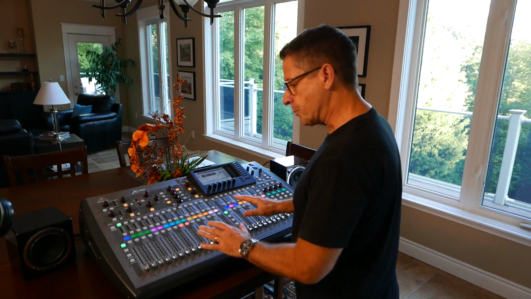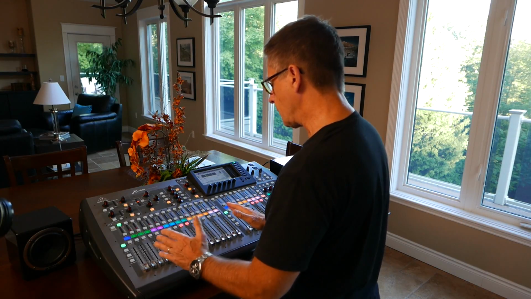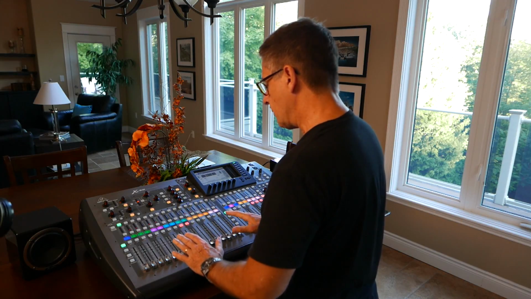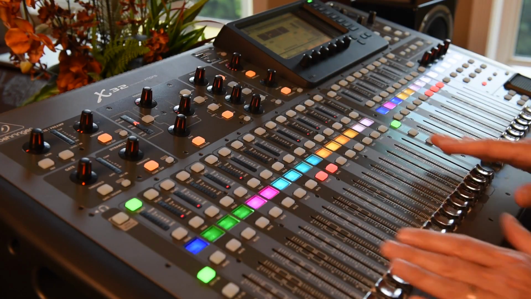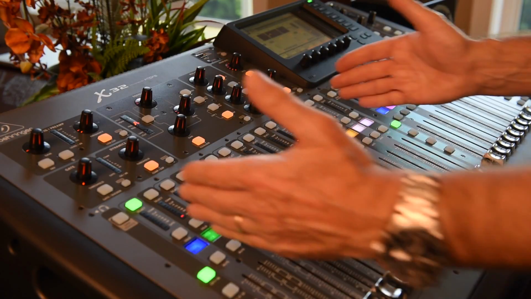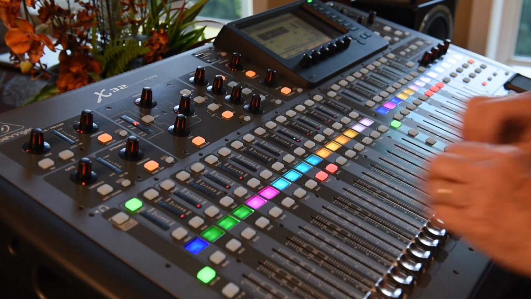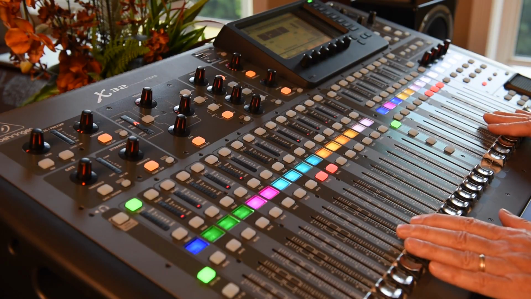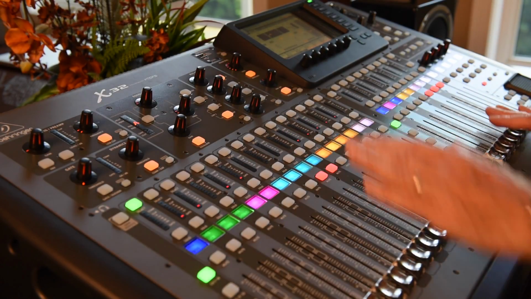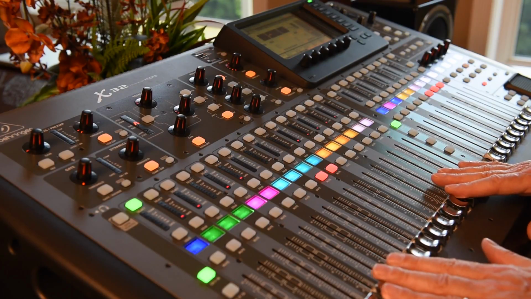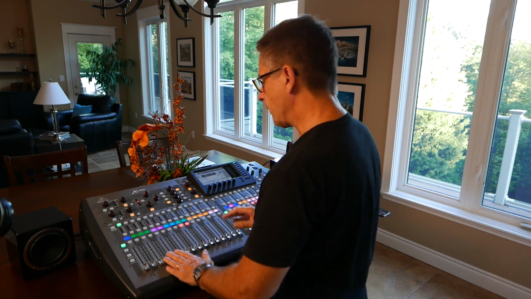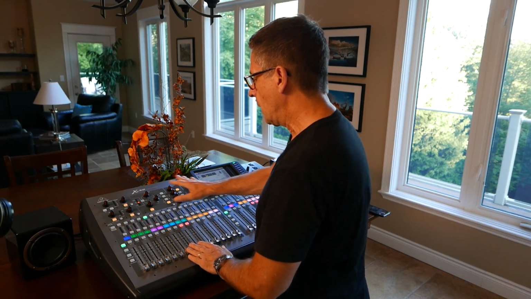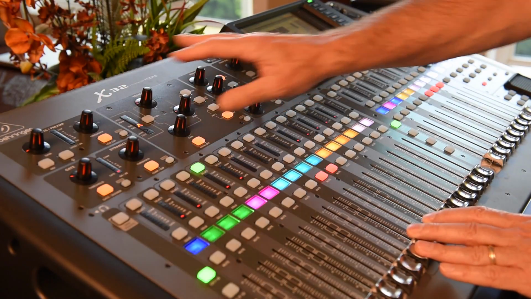What I'd like to do is just break the console out into its various components. The main part of the console, where most of the work will likely take place, is really with the input section here and the output section here. And so each one of these is no different than the input channel of an analog console. The main difference is that as you select a particular channel, this part of the console becomes active.